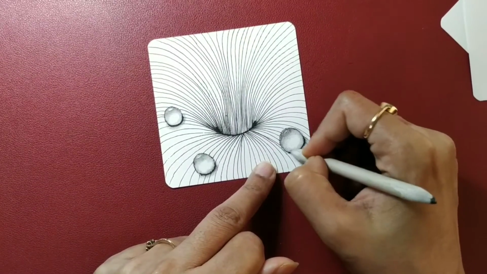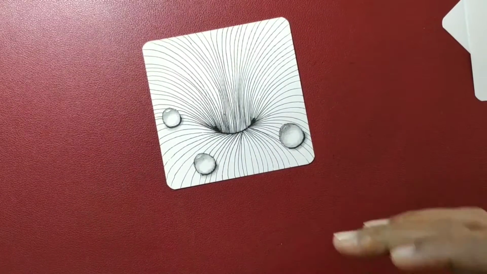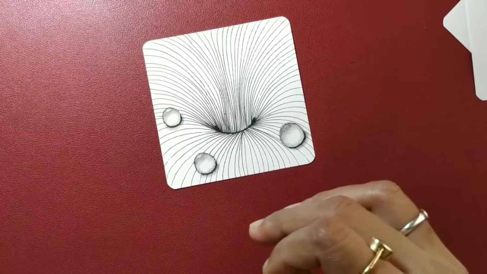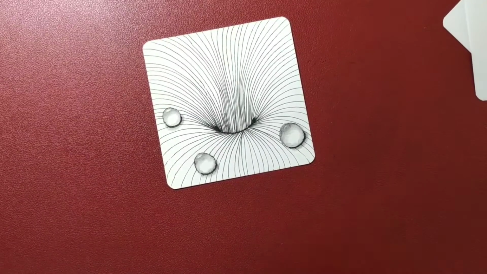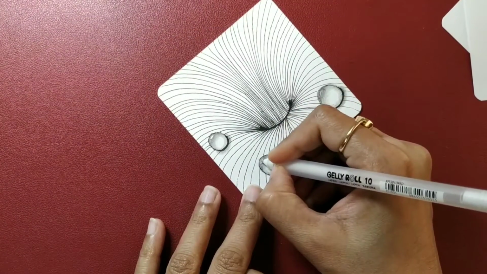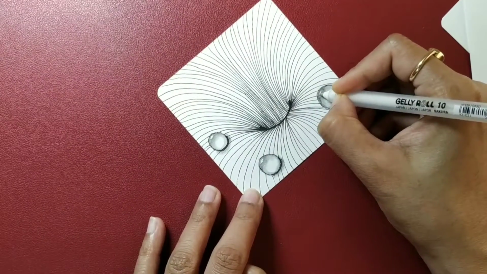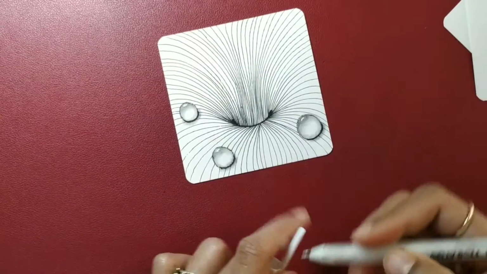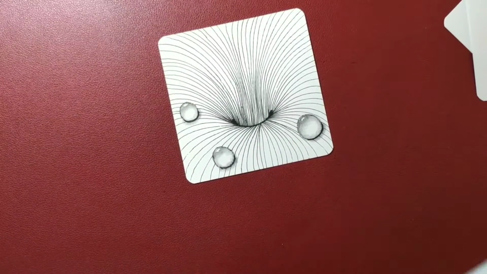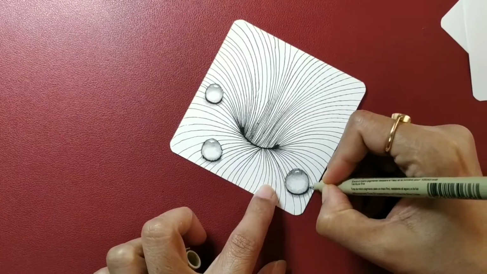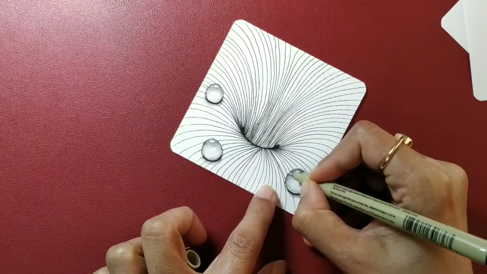Yeah, so if you want, you can pick up your GellyRoll and emphasize the white a little. Yeah, I think that's about it. And we will shade the place from where lines are emanating.